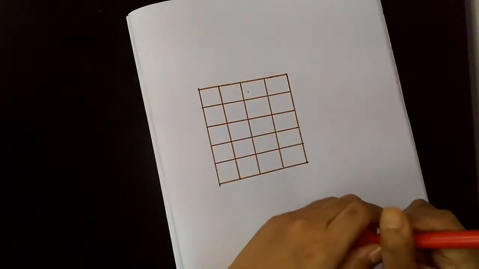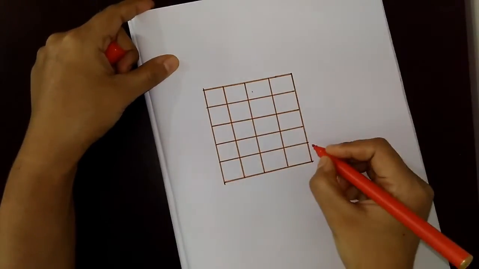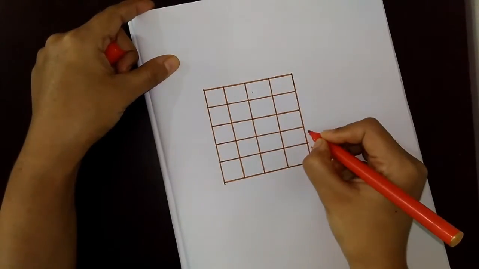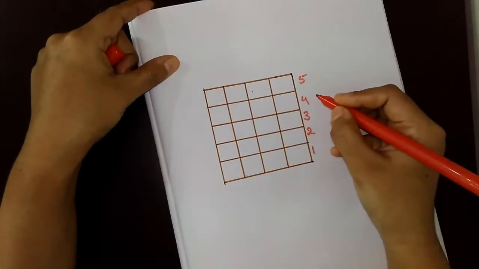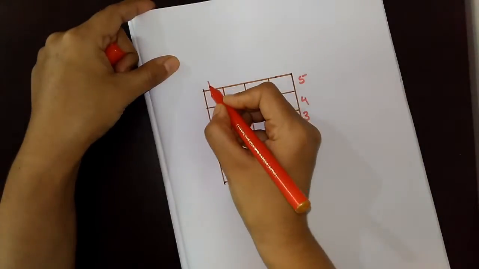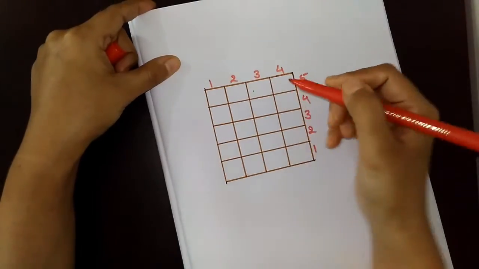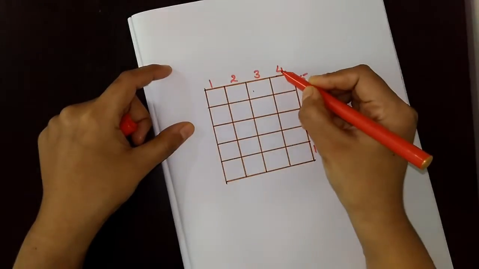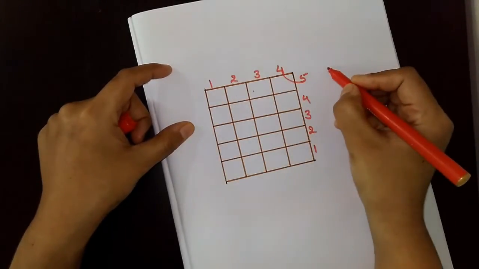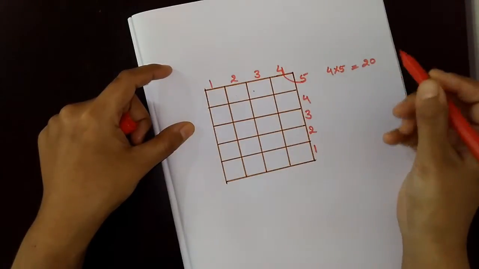So now move on to our next figure. This is our next figure. Here also we will count the number of rows and columns. So these are rows. 1, 2, 3, 4 and 5. So we have 5 rows. Now columns. 1, 2, 3, 4. 4 columns and 5 rows. Now we will make pairs and multiply them. 4 into 5 is equal to 20.